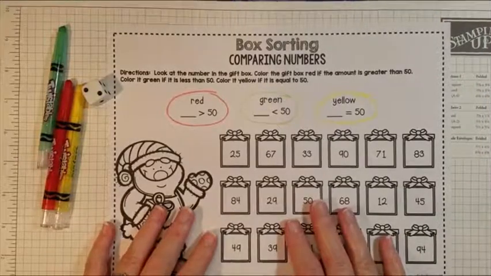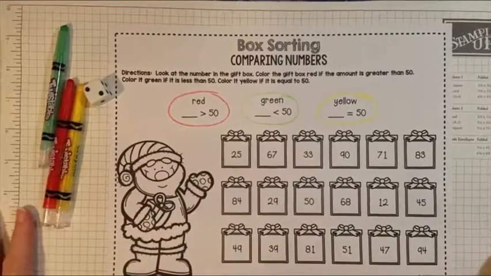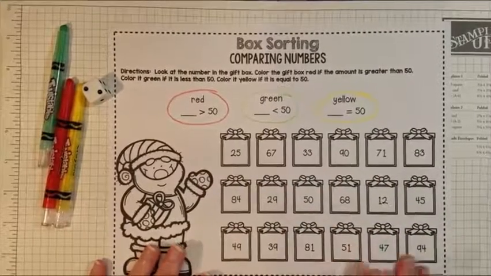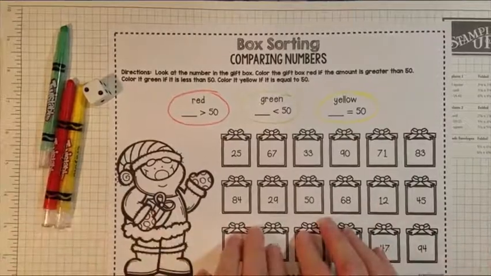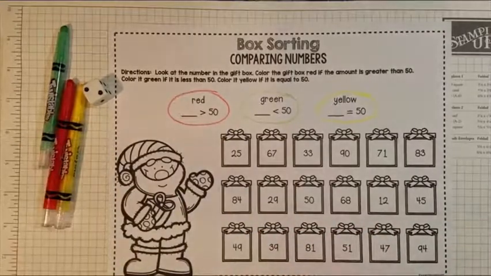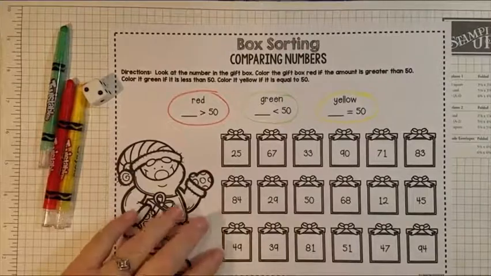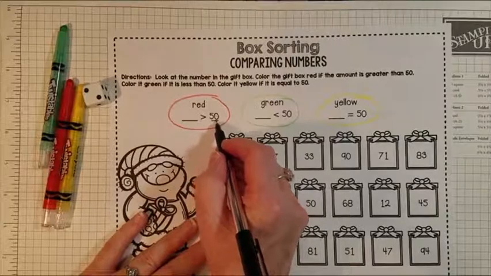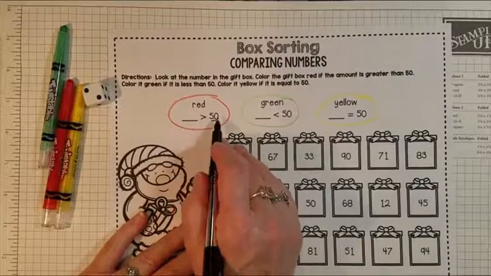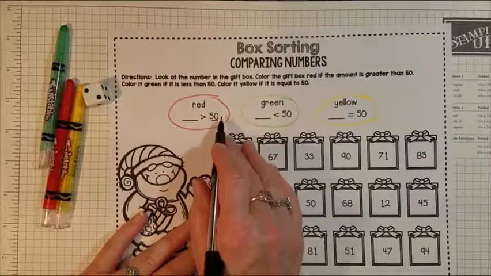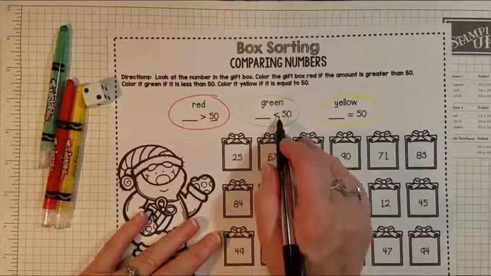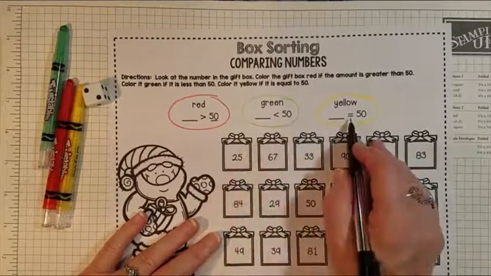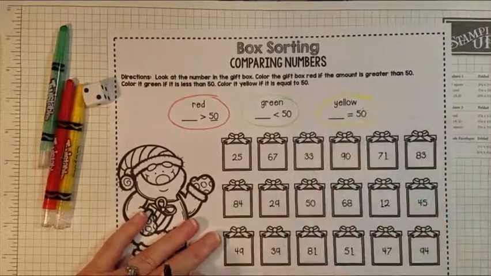Now, this page is just like the other page. The only difference is that they've already given us numbers in our boxes. So they've given us the numbers, and then we have a new number to compare them with. This time, we're comparing all these numbers to the number 50. So if the number is greater than 50, you would color it in red. If the number is less than 50, you would color it in green. And if our number is equal to 50, you would color that in yellow.